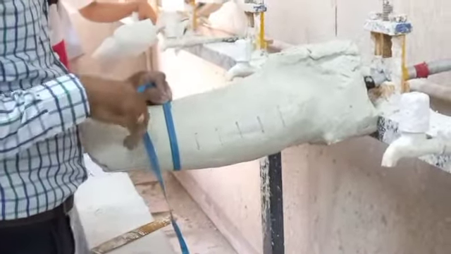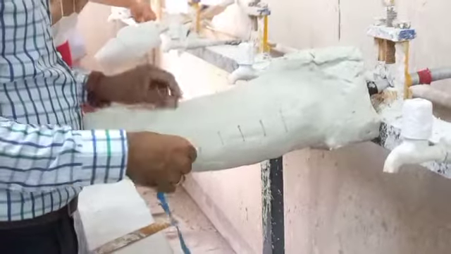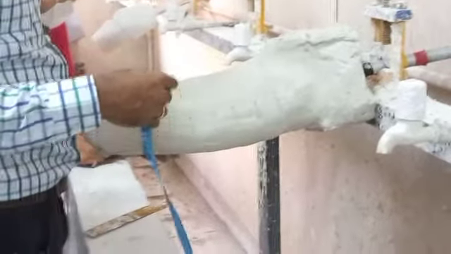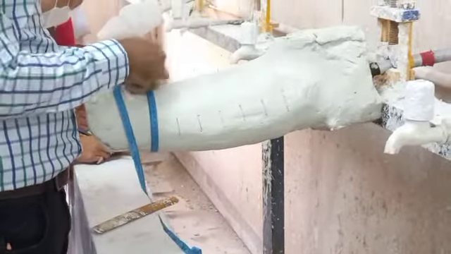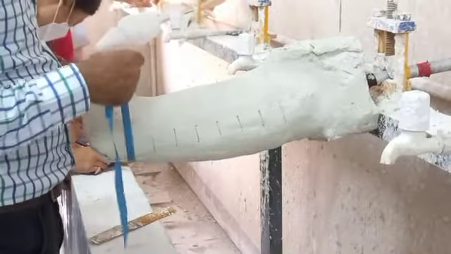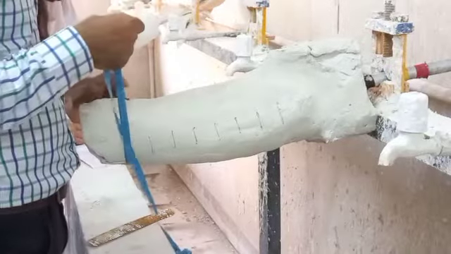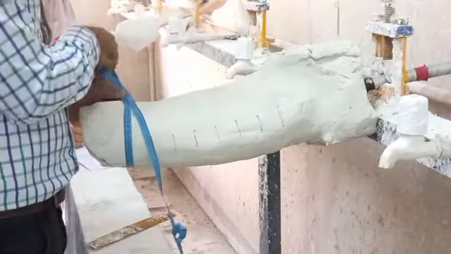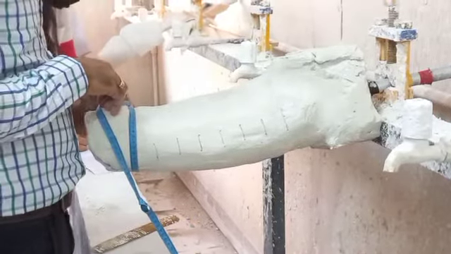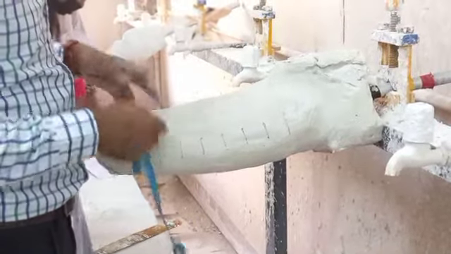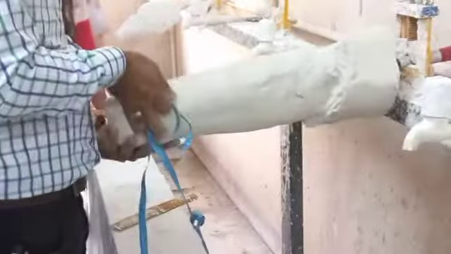Then it is 37.5. Then it is 35.8. And then the last measurement, just because the leg is starting here, is 35.4. Okay, so these are the measurements of the mold.